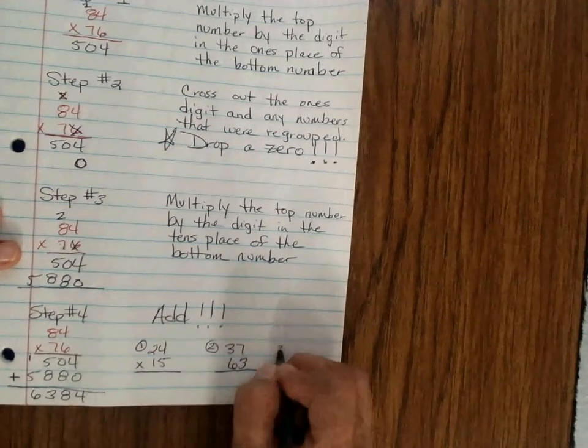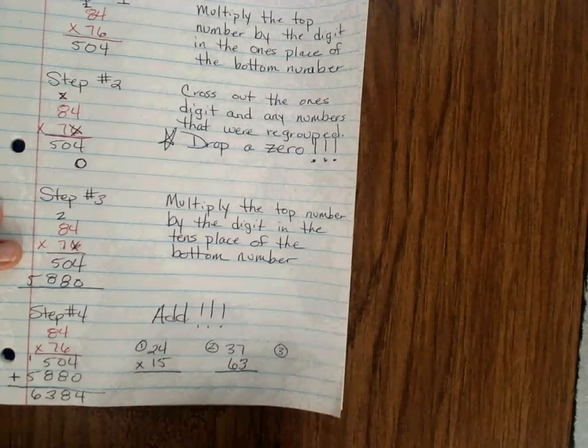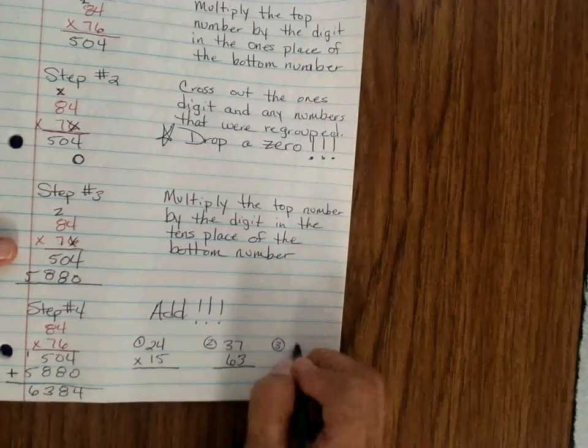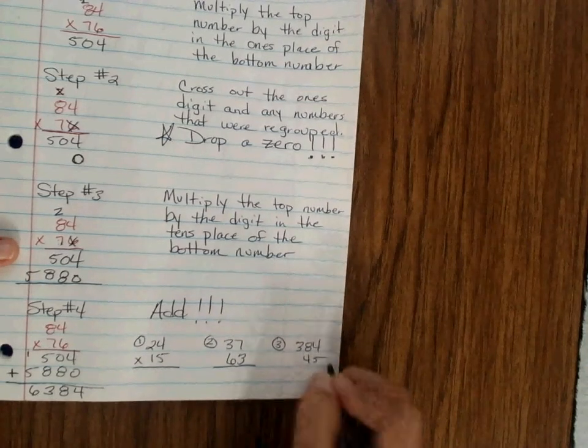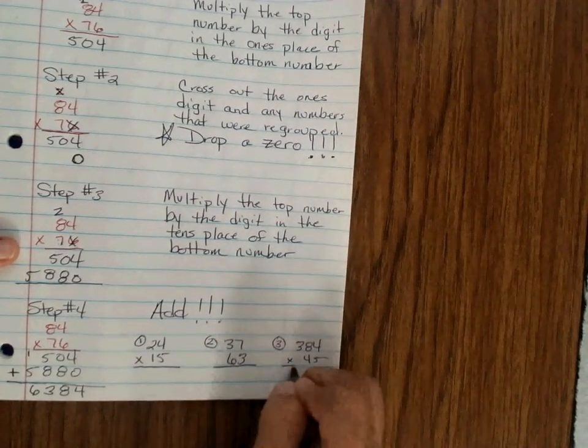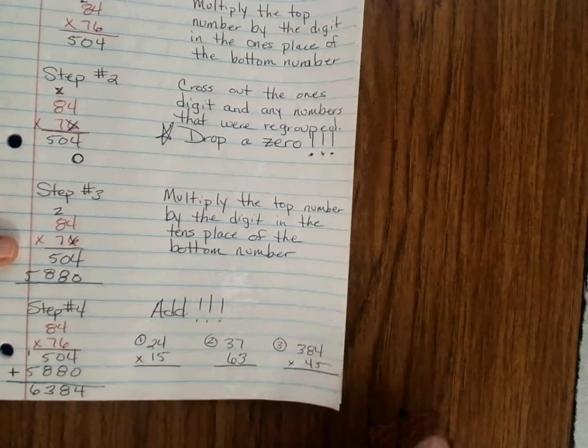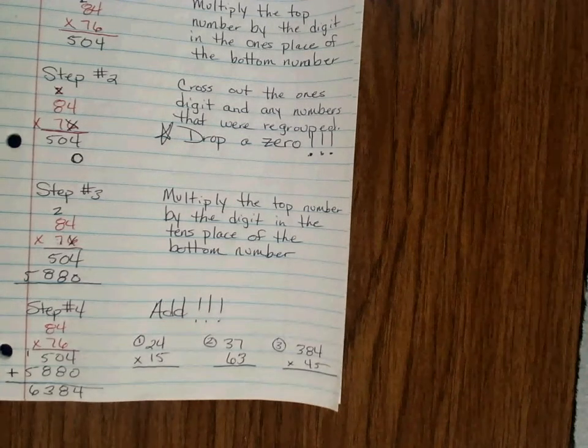And then here's a challenge for you. Love challenges. 384 by 45. That's a 3-digit number there by a 2-digit number, but the rules are the same. Let's see if you guys can figure that out.